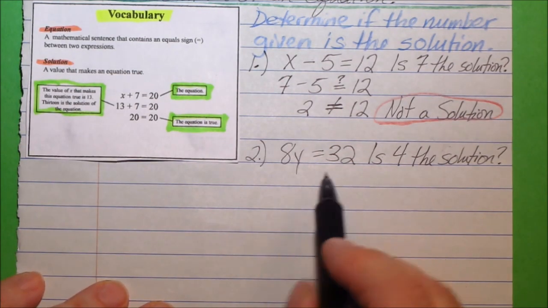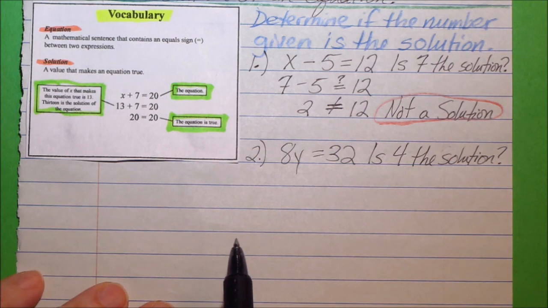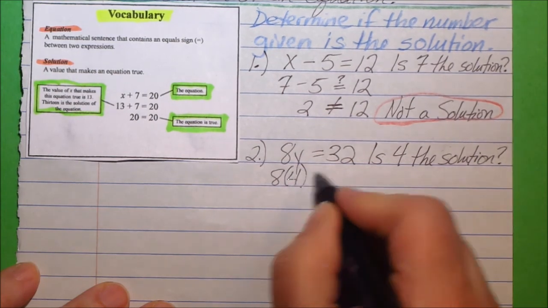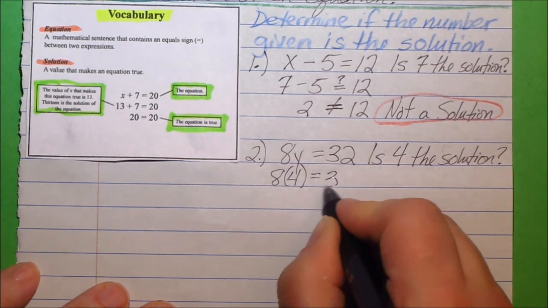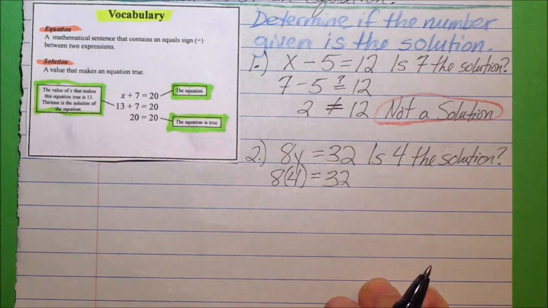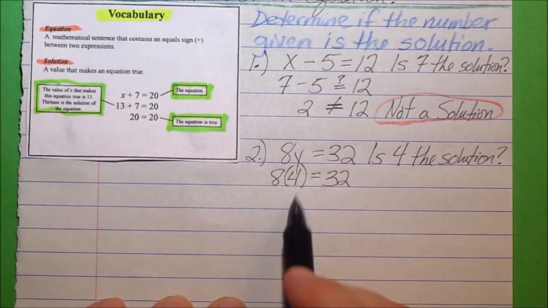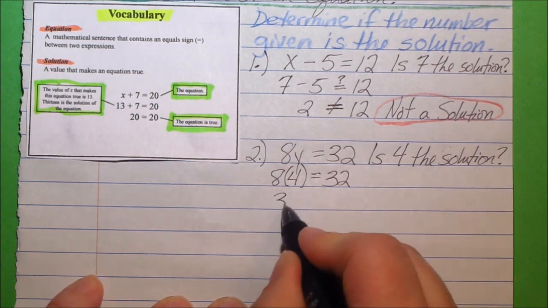All right, first we have to set it up. 8y means 8 times y. We're going to plug in 4 for the y. So we say 8 and in parentheses 4. Keep the equal signs lined up. Bring down the expression on the other side of the equal sign, which is 32. And then we do the math. 8 times 4 is 32.